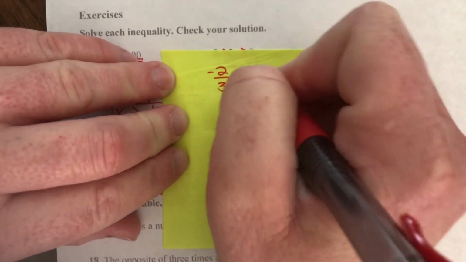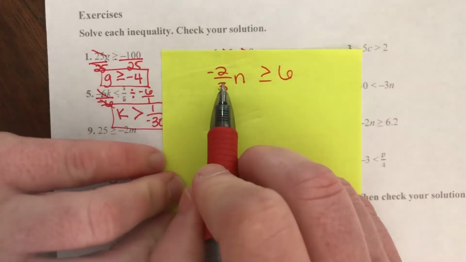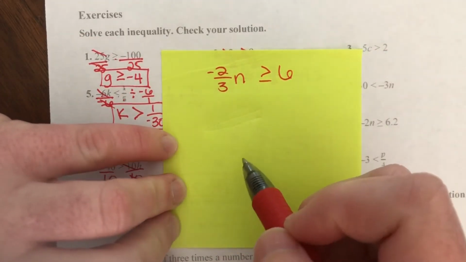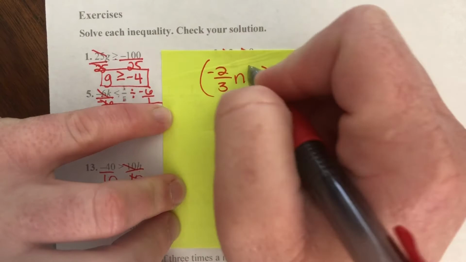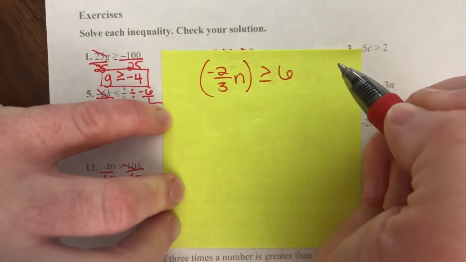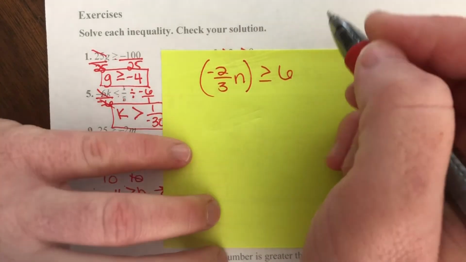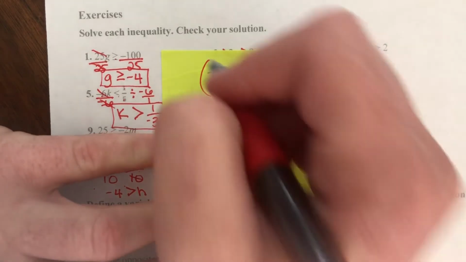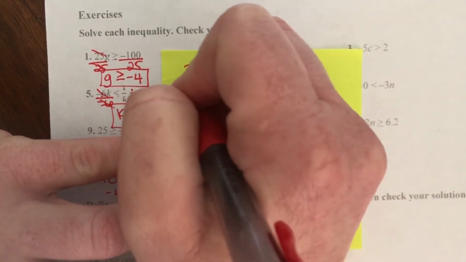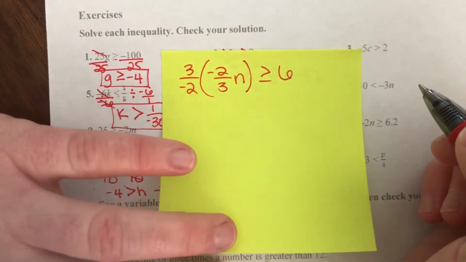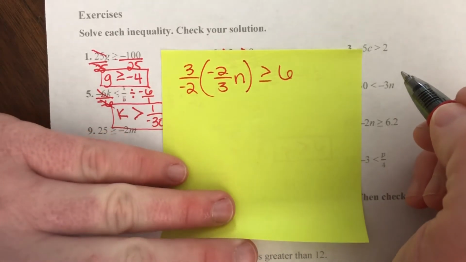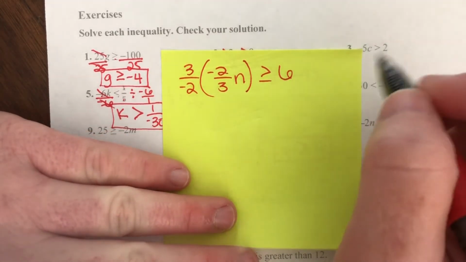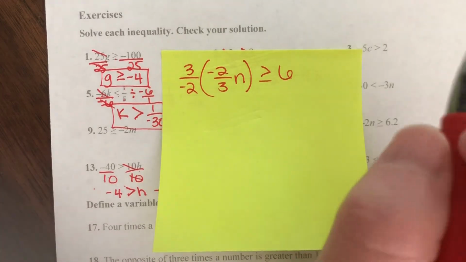-2/3 n is greater than or equal to 6. Okay, so to get rid of a fraction, you want to multiply by the reciprocal. The reciprocal has nothing to do with changing the sign. The reciprocal is just flipping it upside down, right? So here, -2/3 would become 3/2. If it's the opposite reciprocal or the negative reciprocal, then you change the sign. But just the reciprocal, you don't change the sign.